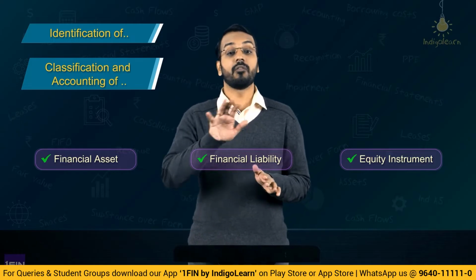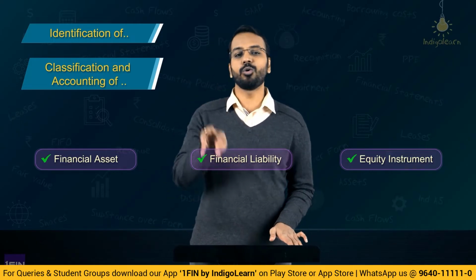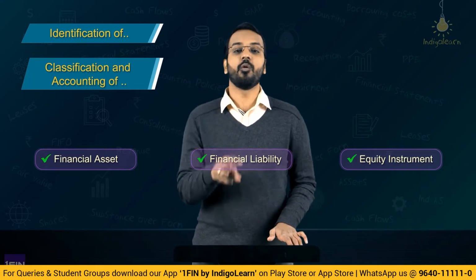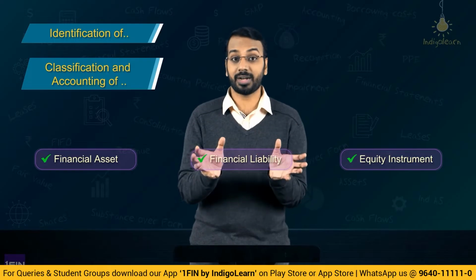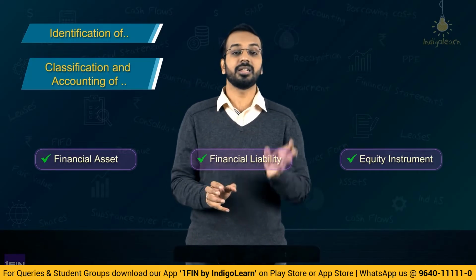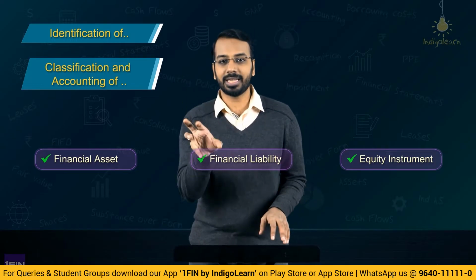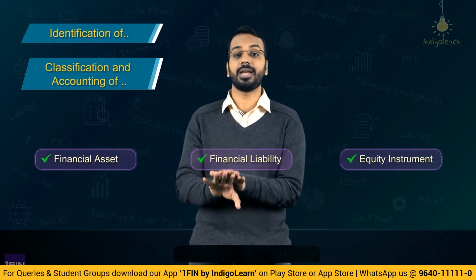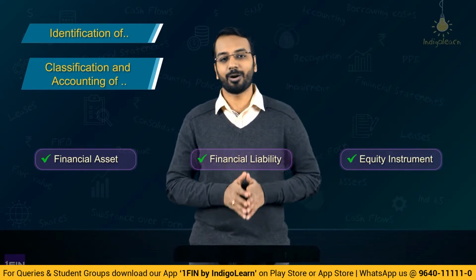I am not talking about financial asset and a financial liability. Say we take a financial asset: how we classify this financial asset will determine how we account for the financial asset, right? So the first level of classification is financial asset, financial liability and equity, and subsequently financial asset. You have to understand how we classify these financial assets and how we do the accounting for it.